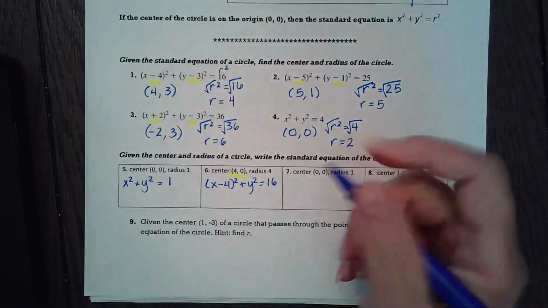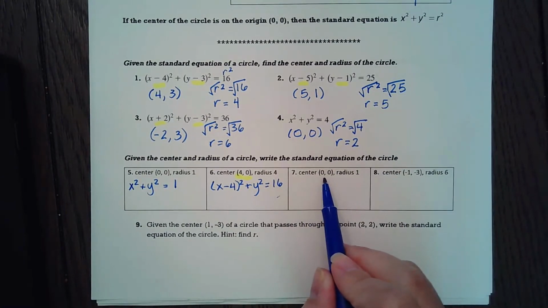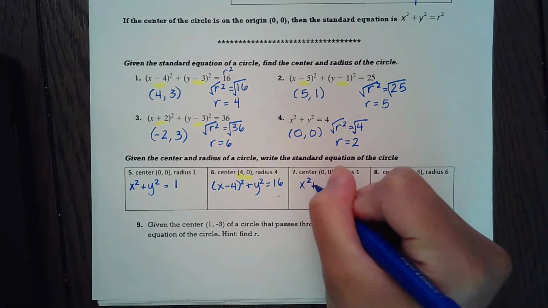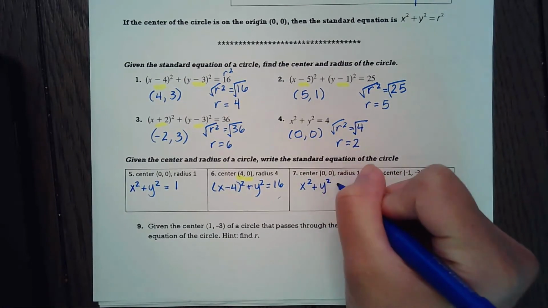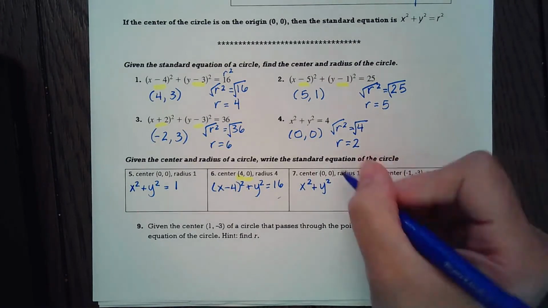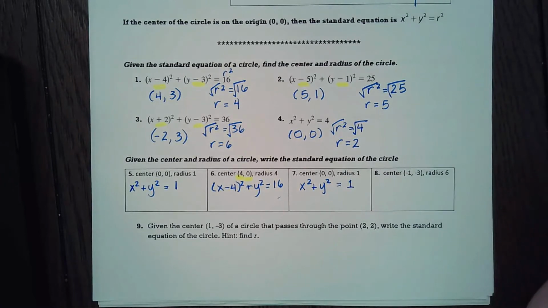Now another easy one. No work to do here because it's (0, 0). So automatically the center is (0, 0). Then you have x squared plus y squared, and then the radius is 1. Oops, guys, I didn't mean to give you that, but you got a lucky break there.